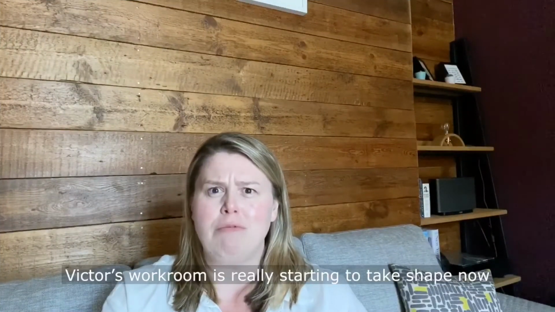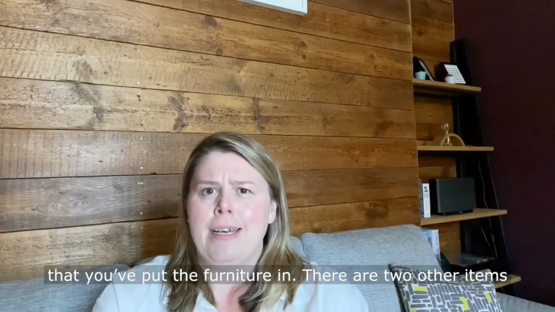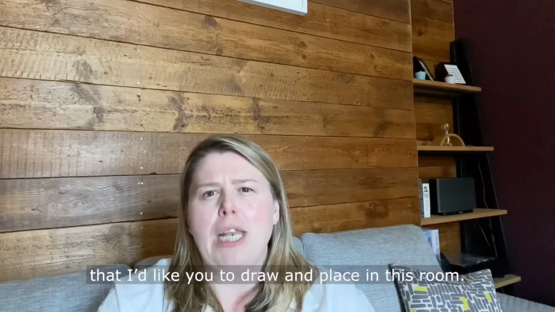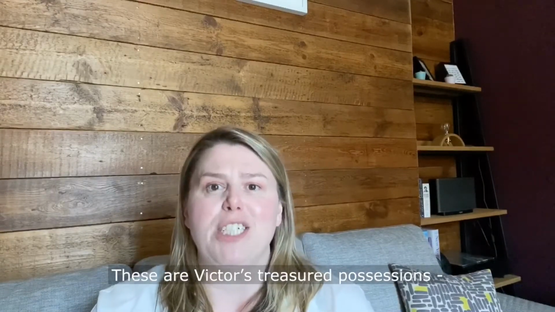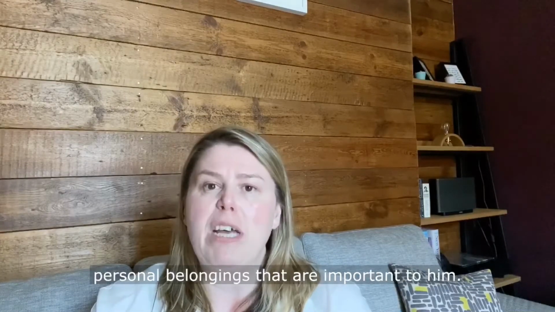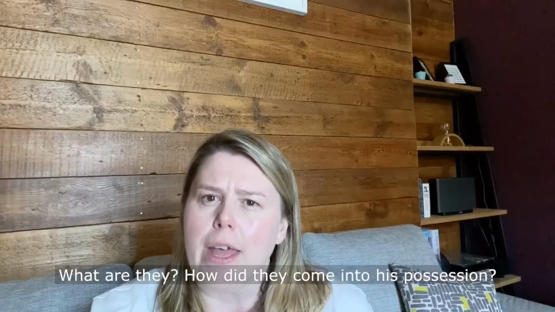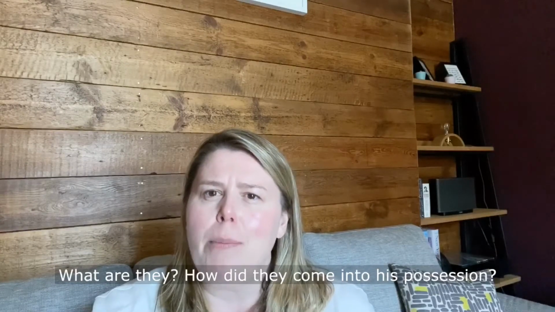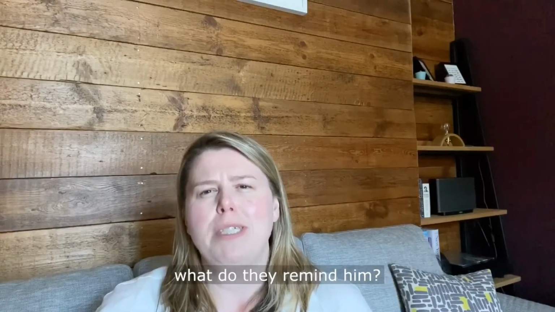Victor's workroom is really starting to take shape now that you've put the furniture in. There are two other items that I'd like you to draw and place in this room. These are Victor's treasured possessions, personal belongings that are important to him. What are they? How did they come into his possession? And when Victor holds each of these objects, what do they remind him of?